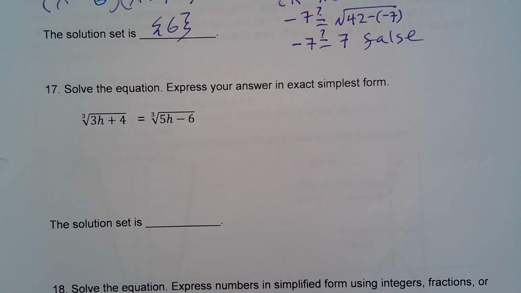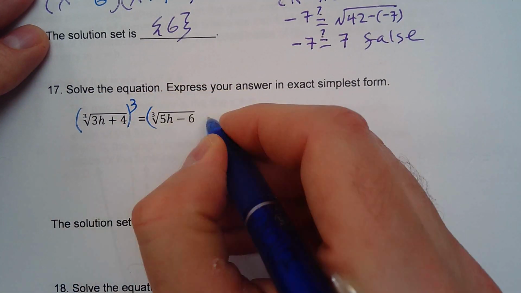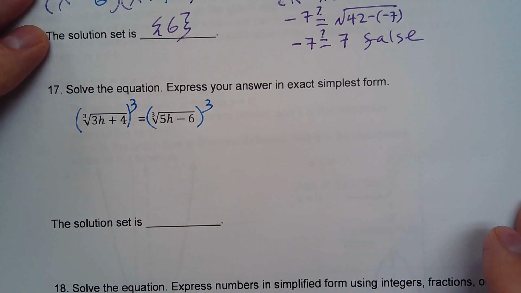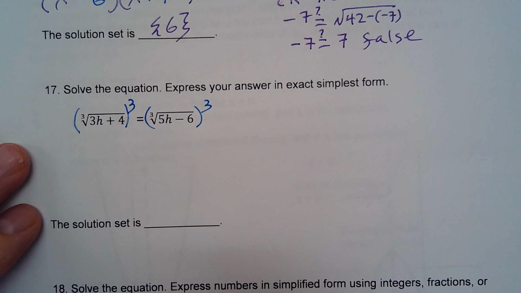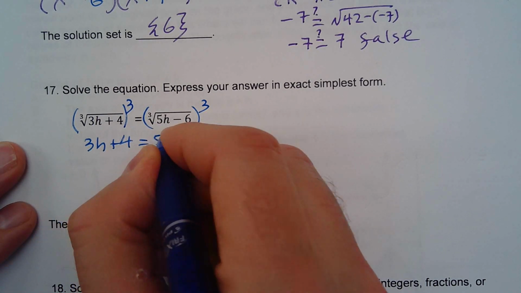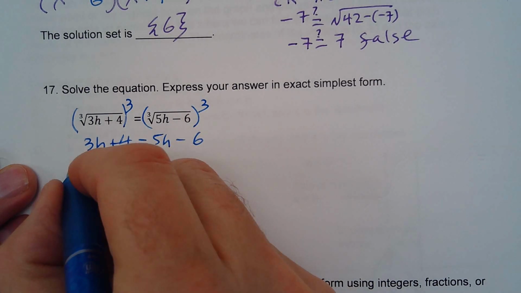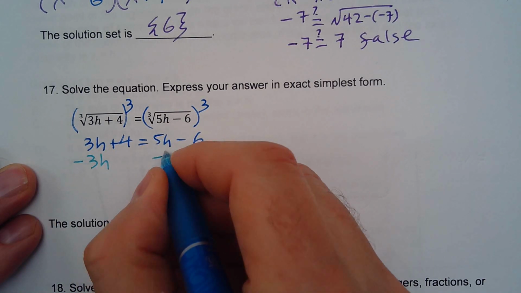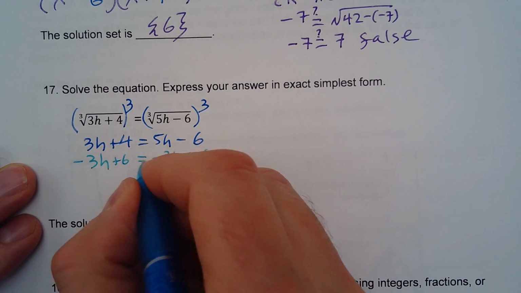Now let's try number 17. Here I'm going to need to cube both sides. This gives me 3h plus 4 equals 5h minus 6. And let's get the h's on the right side. So I'm going to subtract 3h from both sides. Means I'm going to have to add 6 to both sides.